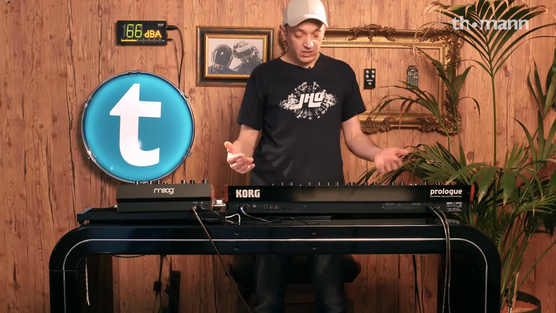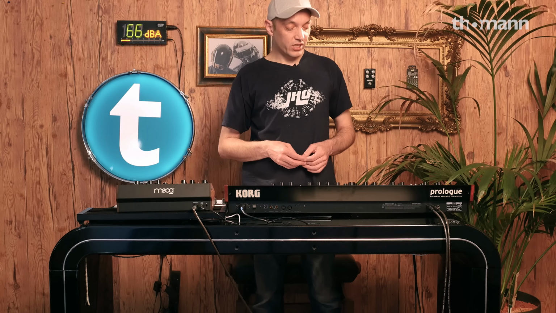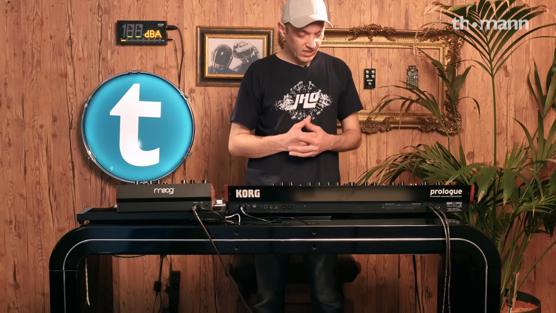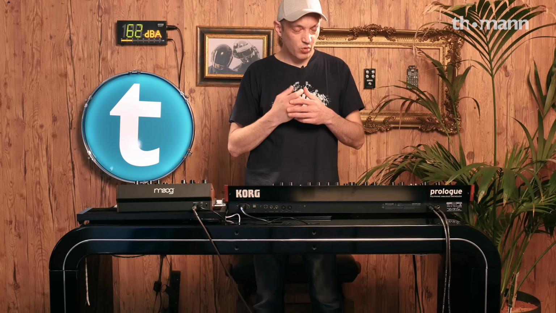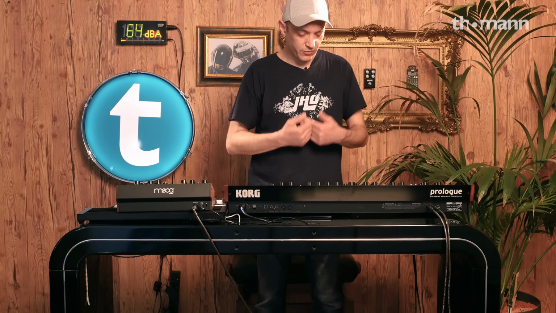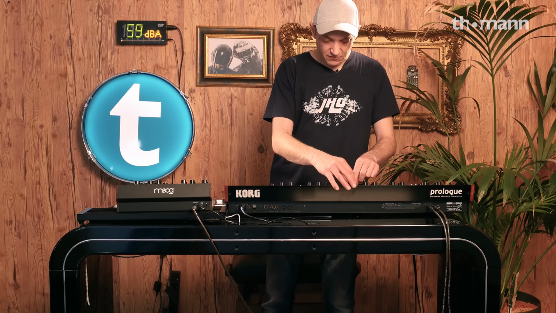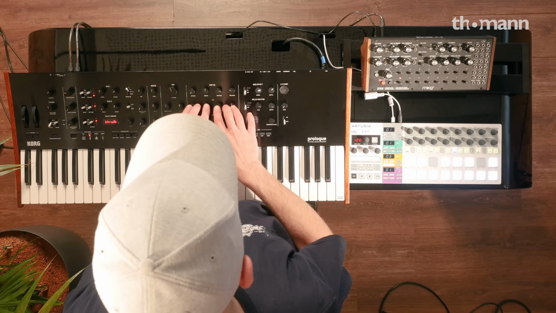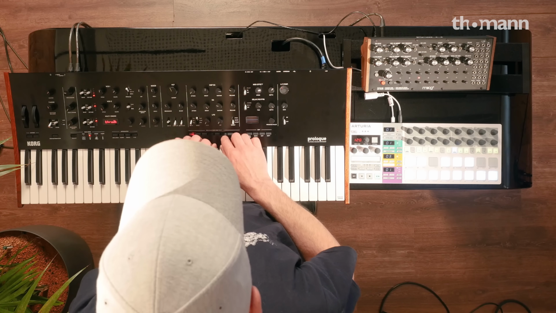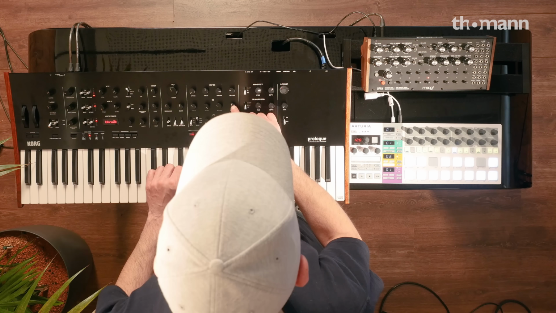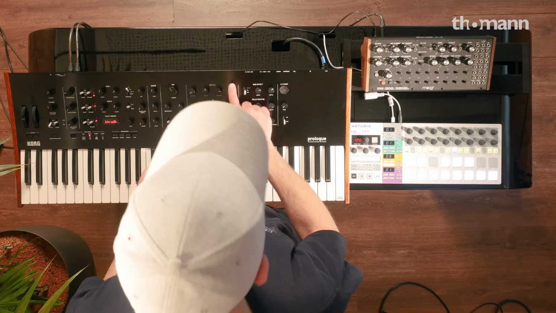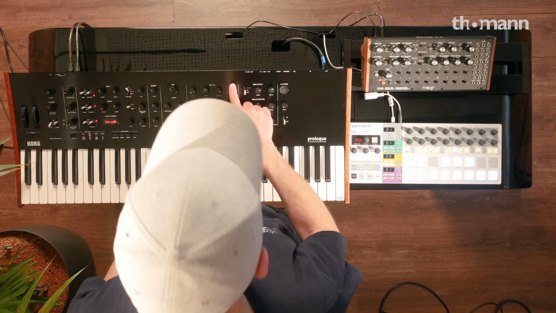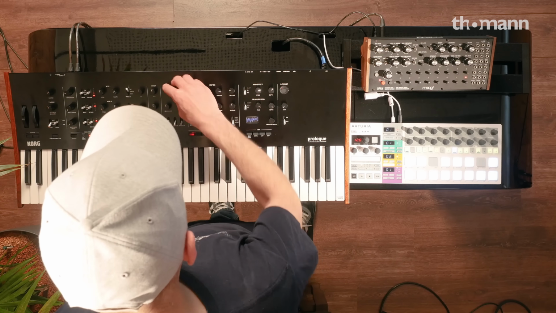Then you have a filter for each voice, it's better to say for each oscillator 1 and 2 combination, which is one voice. You have a filter with cutoff, resonance and an envelope, which you have here. And this is the filter envelope. And you have another envelope totally independent of it for your volume.